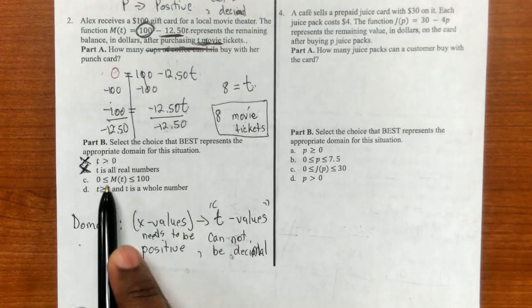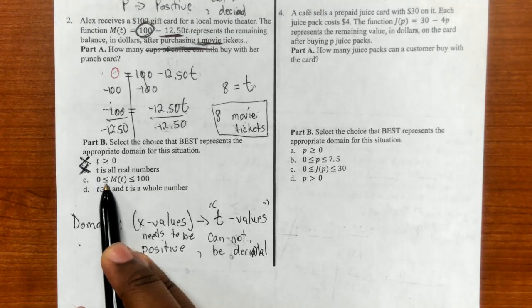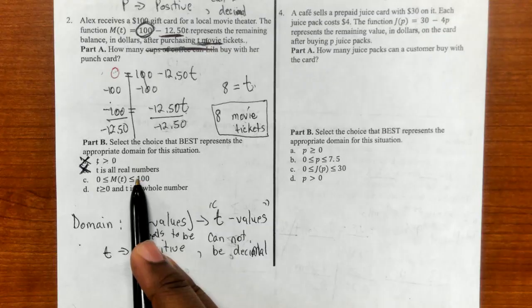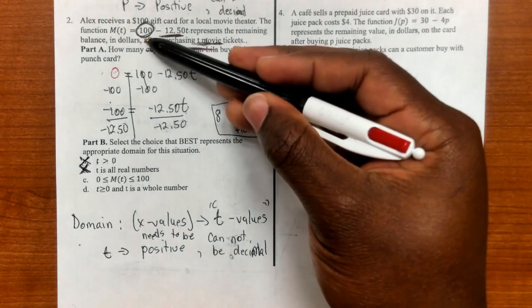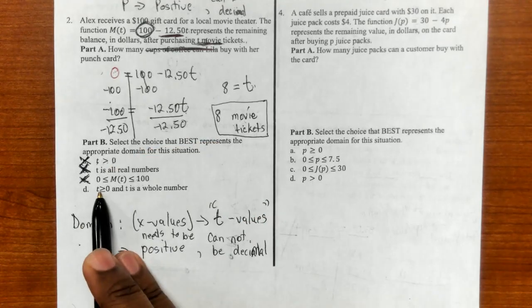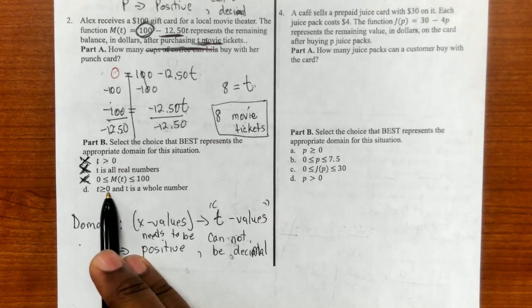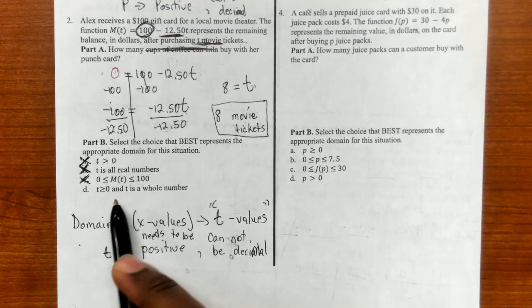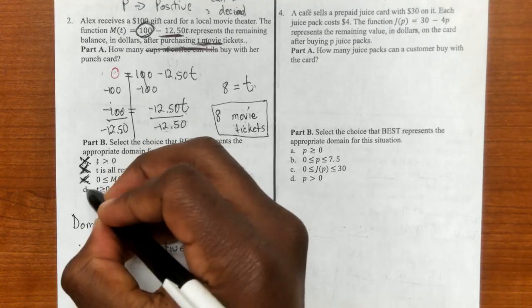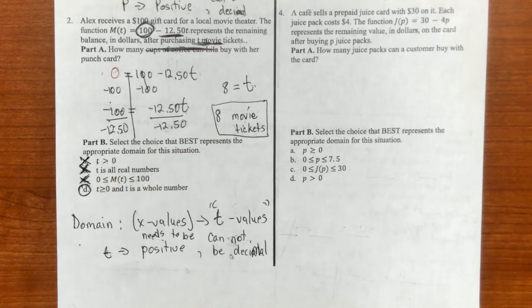This says from 0 less than or equal to m of t less than or equal to 100. What is this talking about? This isn't talking about T, this is talking about the entire gift card. So this isn't even talking about the right thing. This one says T is greater than or equal to 0. Can we have 0 movie tickets? Yes, we can. And then T has to be a whole number, so it cannot be a decimal. This is the one that would be the result. So again guys, just like that.